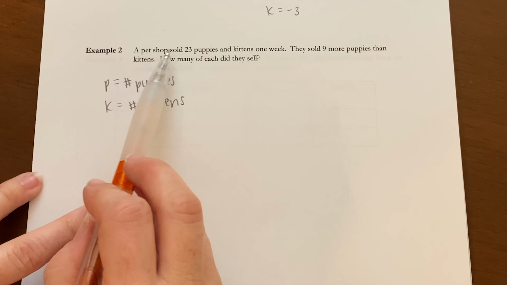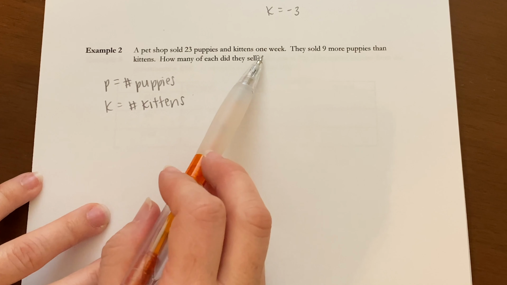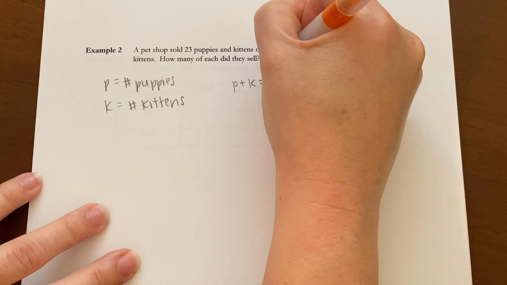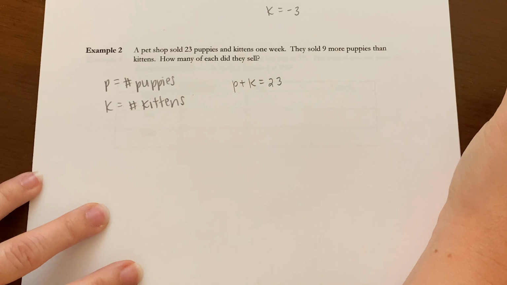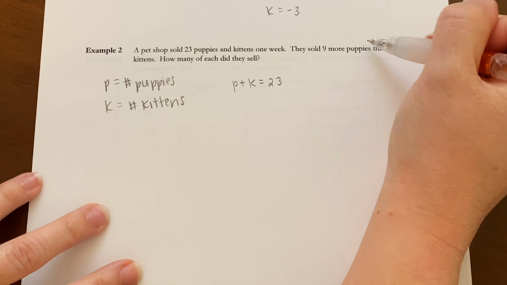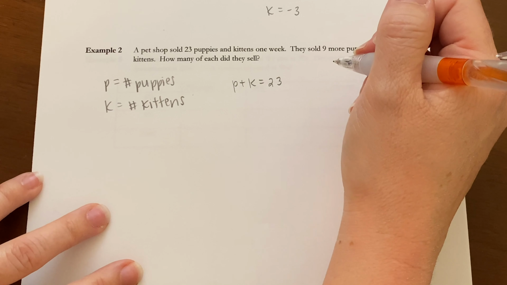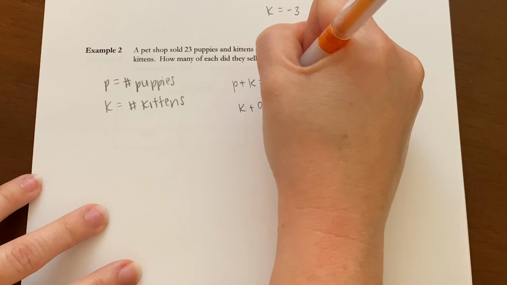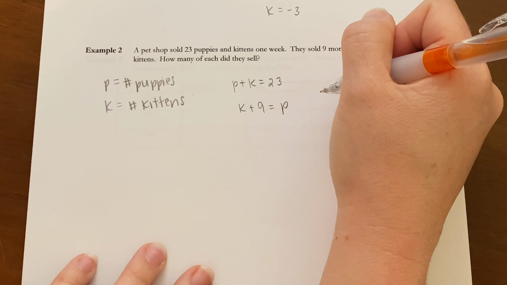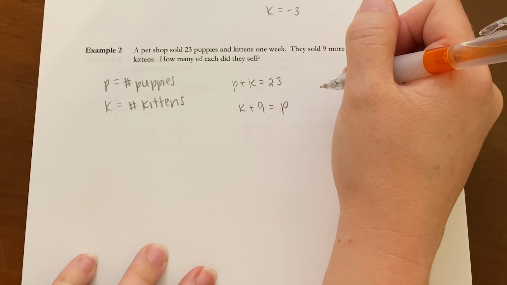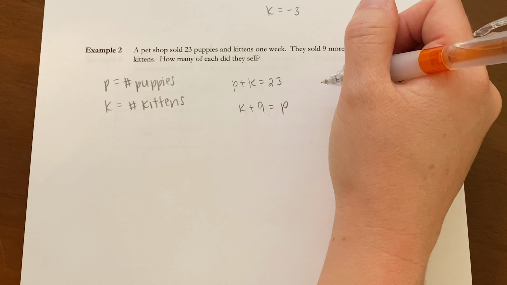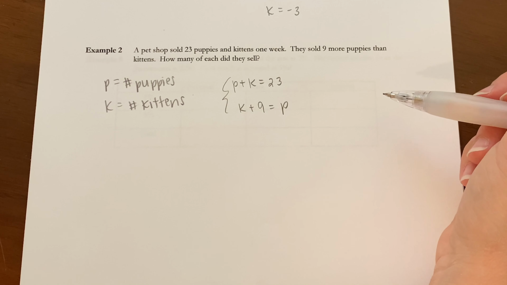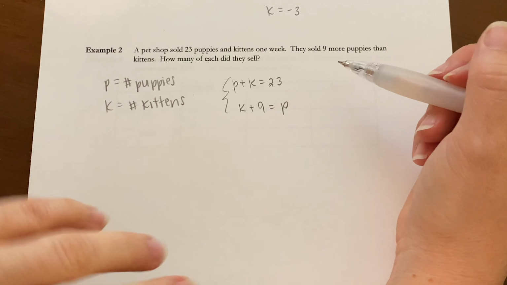A pet shop sold 23 puppies and kittens in 1 week. So I know that the number of puppies plus the number of kittens equals 23. They sold 9 more puppies than kittens, so the number of kittens plus 9 equals the number of puppies. 9 more puppies than kittens. Okay, so this is my system. I'm going to solve using substitution.